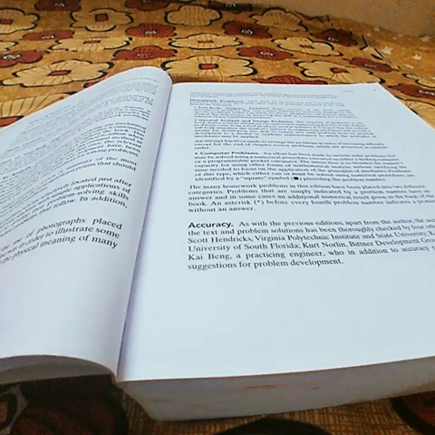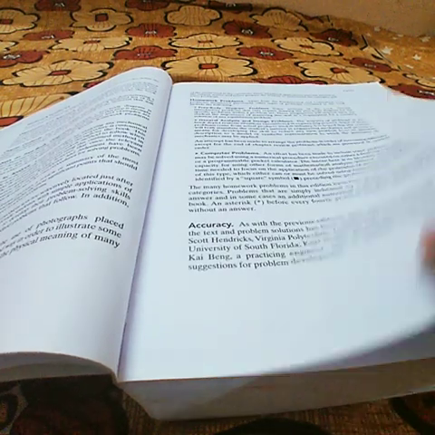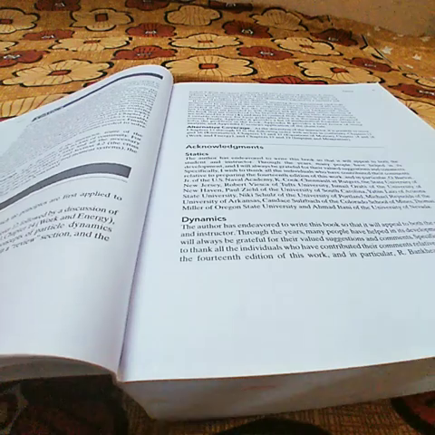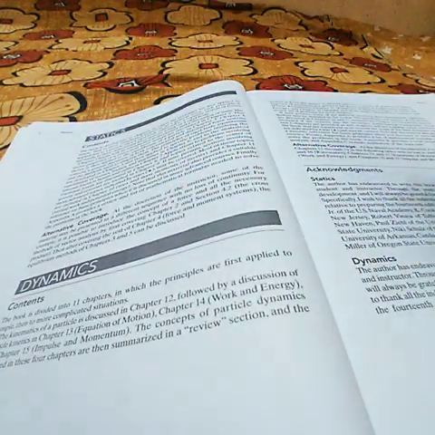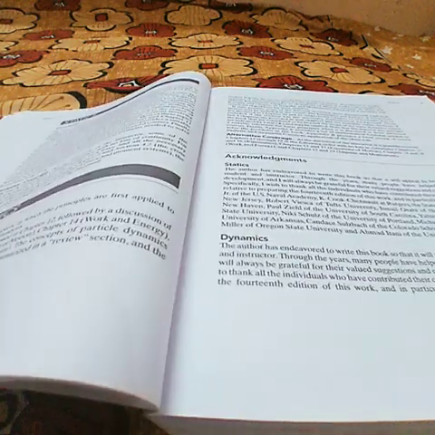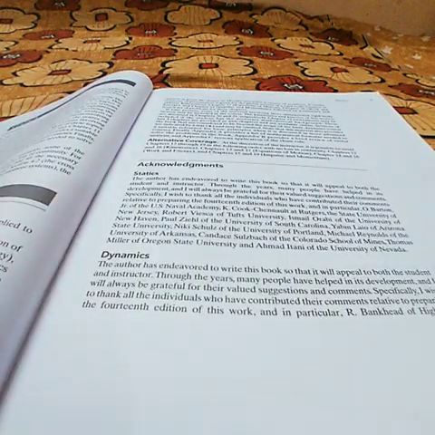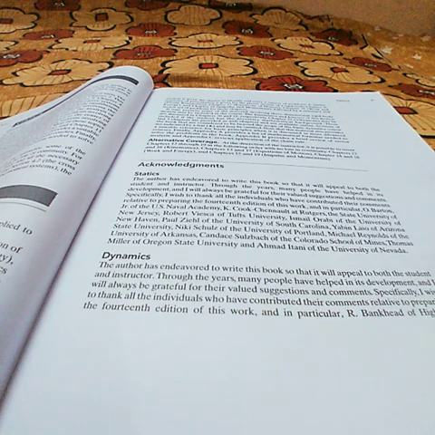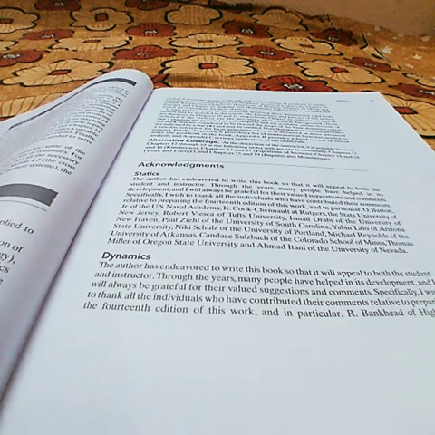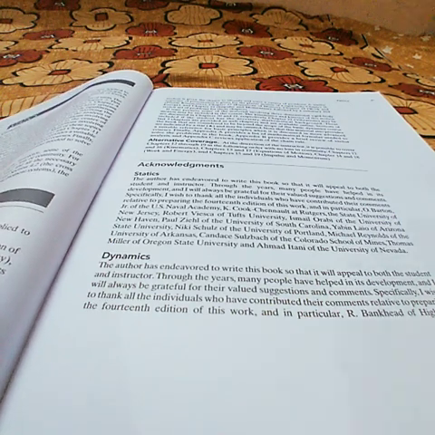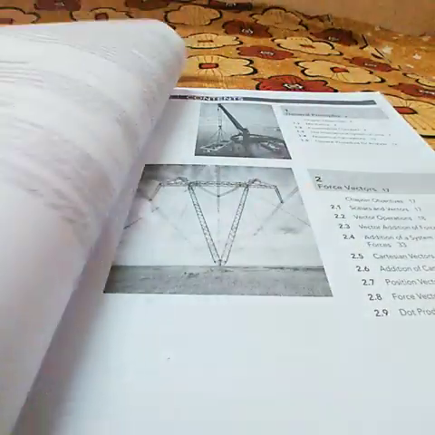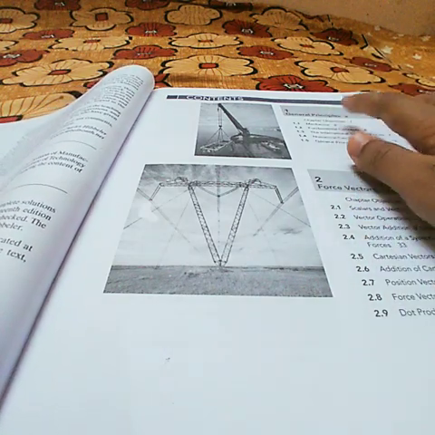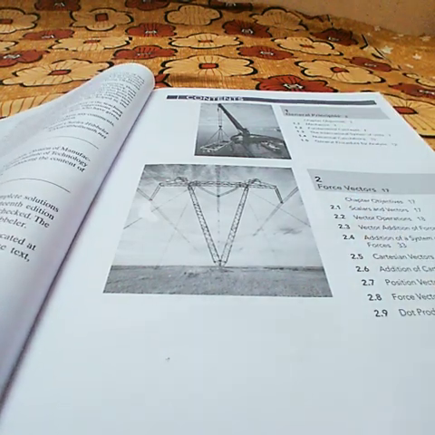This book is divided into two parts, statics and then dynamics. Statics has 11 chapters, and dynamics also has 11 chapters.